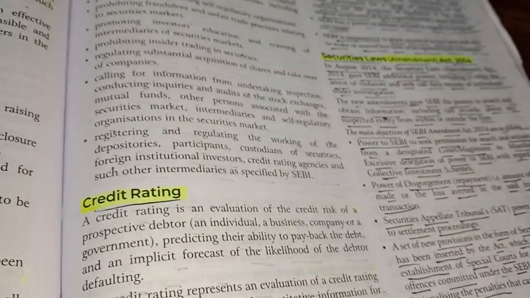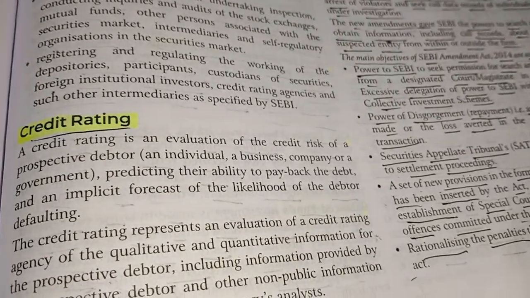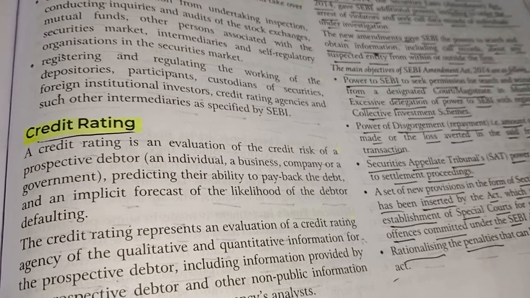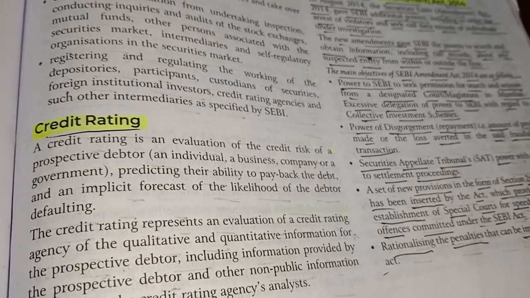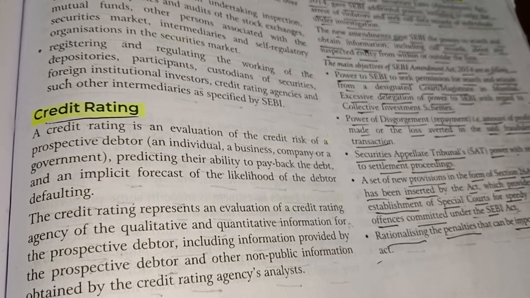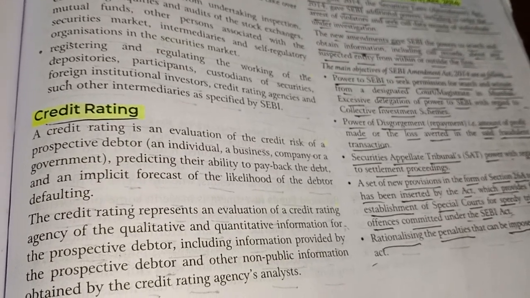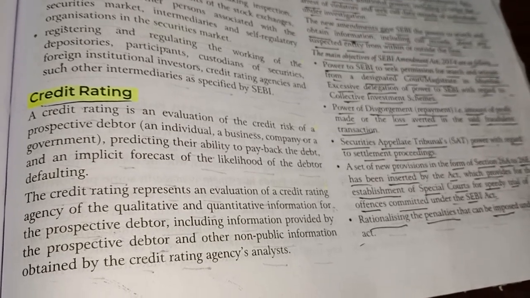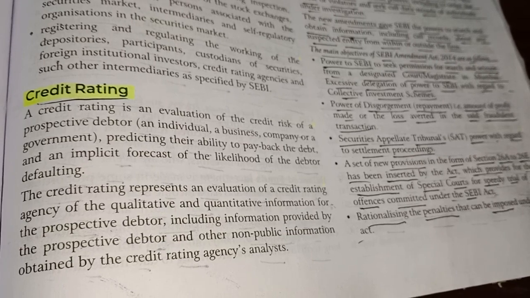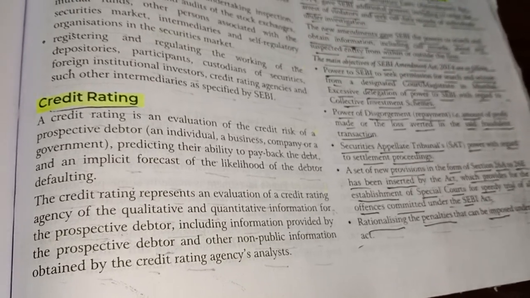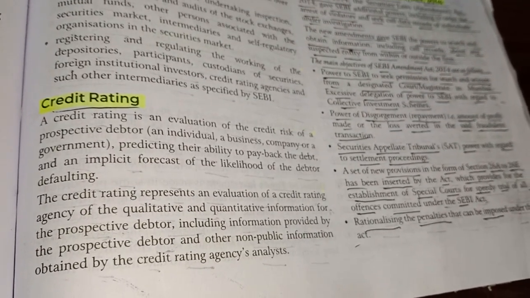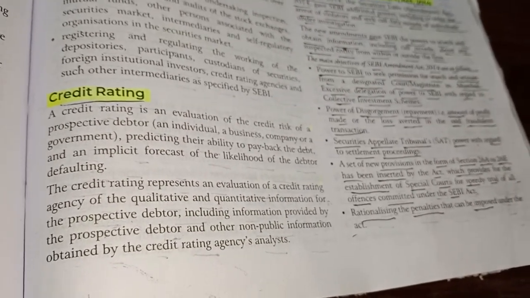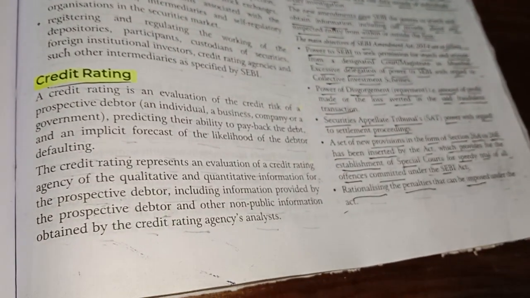Credit rating. Credit rating is an evaluation of the credit risk of a prospective debtor, an individual, a business, a company, or a government, predicting their ability to pay back the debt and an implicit forecast of the likelihood of the debtor defaulting. The credit rating represents an evaluation by a credit rating agency of the qualitative and quantitative information for the prospective debtor, including information provided by the prospective debtor and other non-public information obtained by the credit rating agency's analysis.